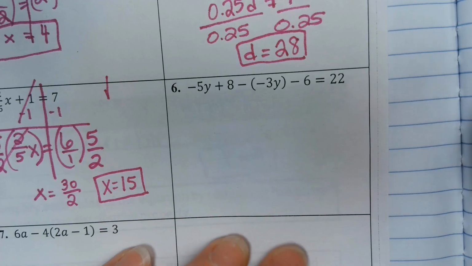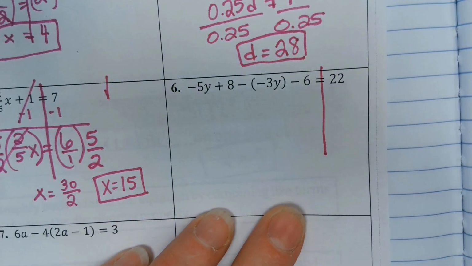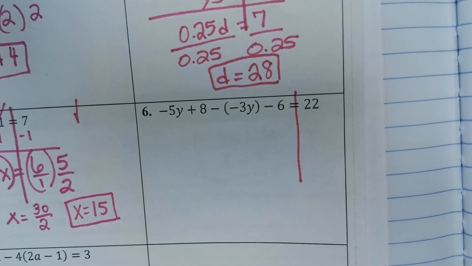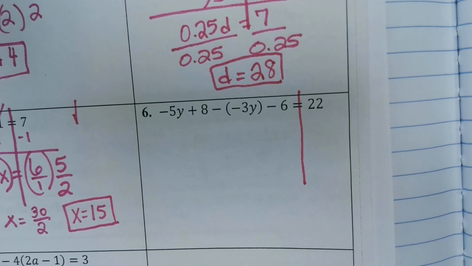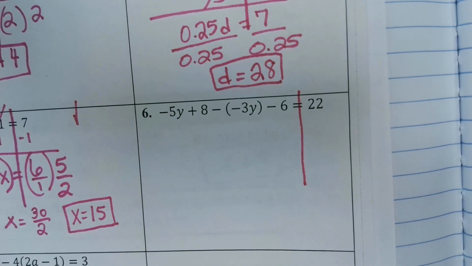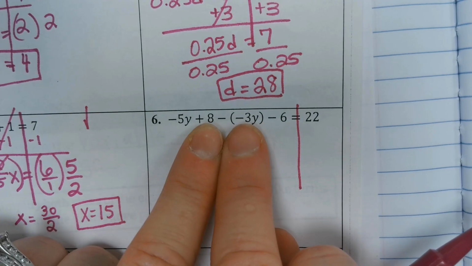Okay, number 6. Draw your line down your equal sign. Ooh, this looks messy, right? We have variables and numbers and minus and a negative and all that. It looks complicated. We just need to break it down. First thing I see is this minus and negative. Can you have a double negative?